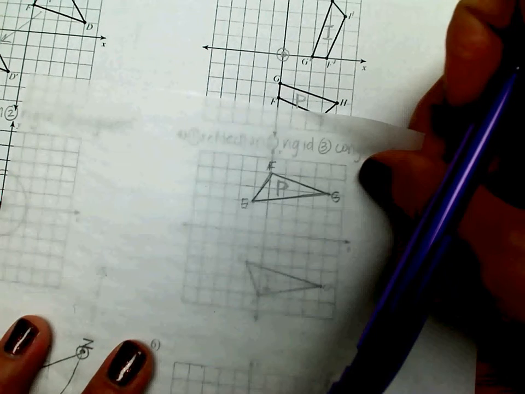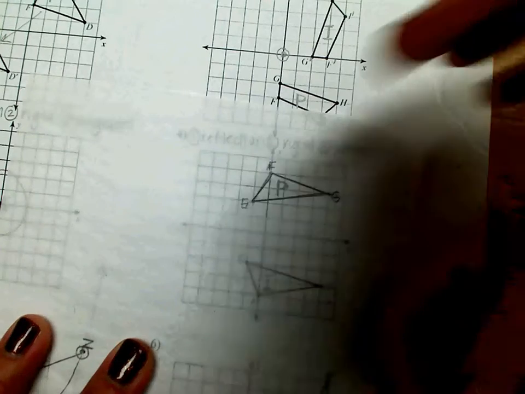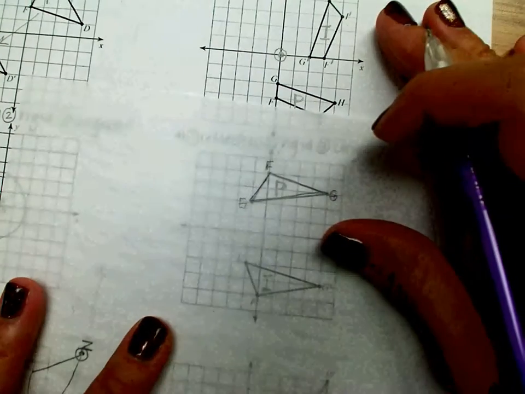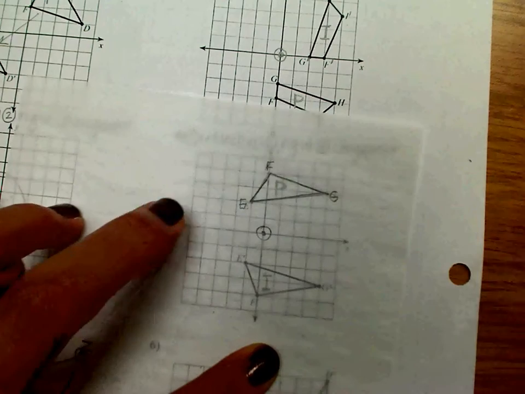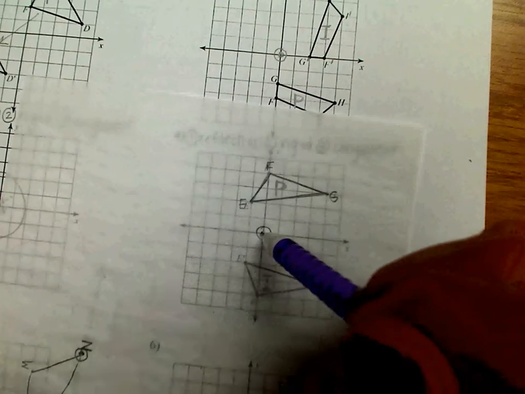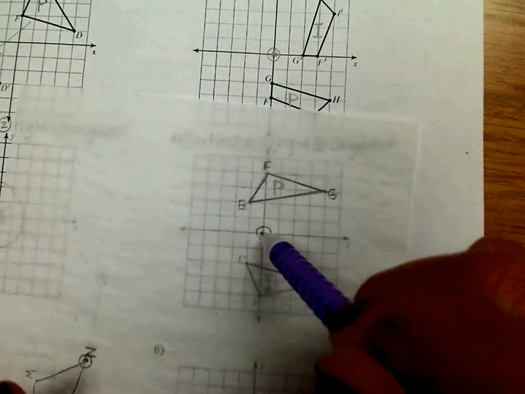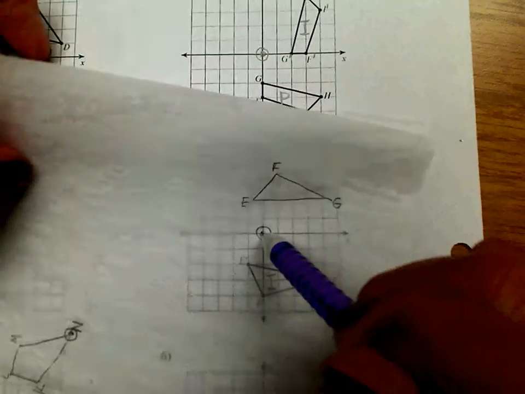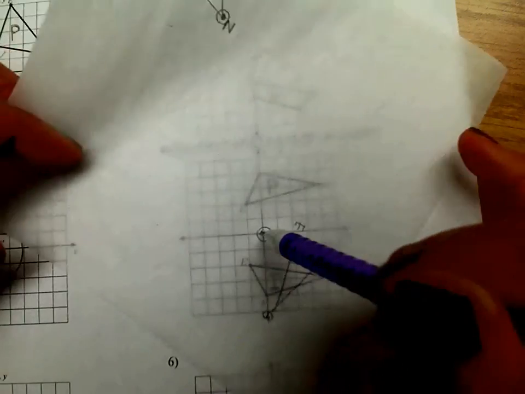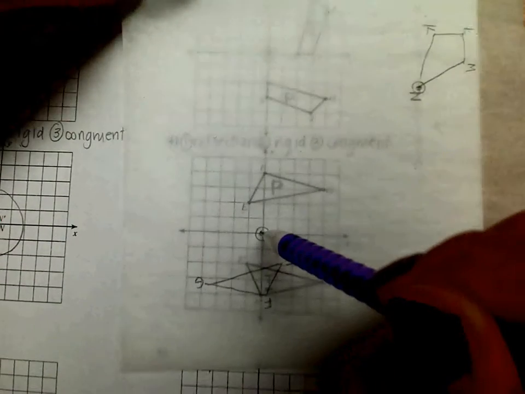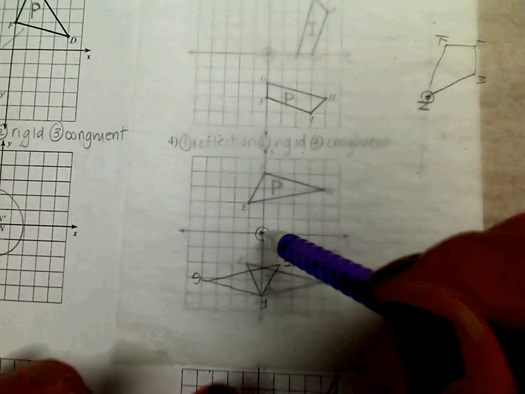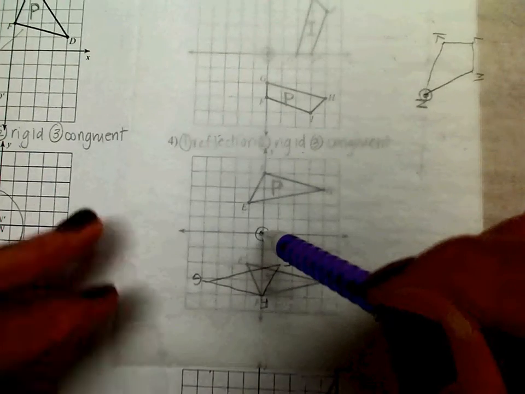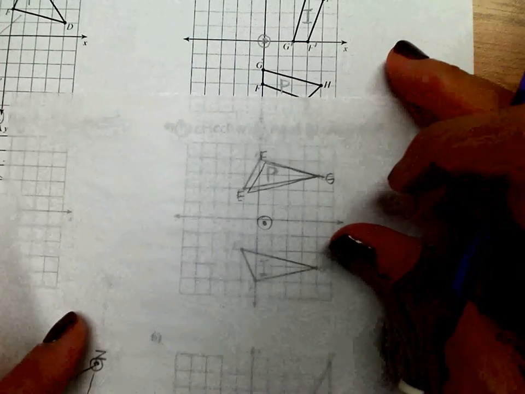Let's try a rotation. So let's say I trace this, and like I said, the origin is right here. Let's say I put my pencil on it like this, and I turn it. Nope, the F's end up being matched up, but then the E and the G are completely off. You should not be able to see the other triangle here. They should have matched up perfectly. So it's not a rotation. And it's not a dilation because it's the same shape and size.